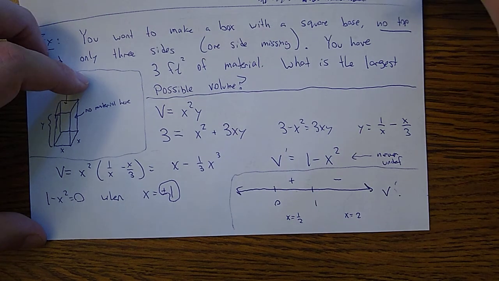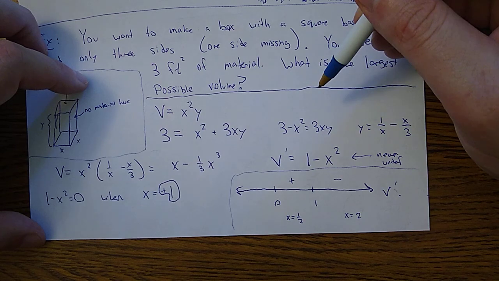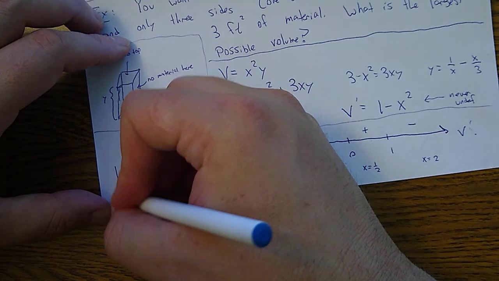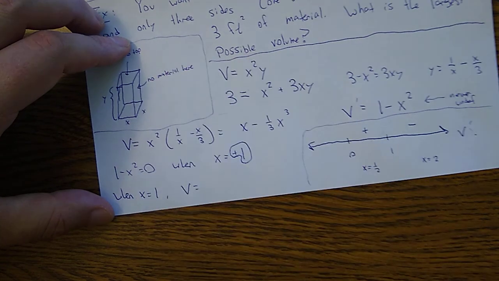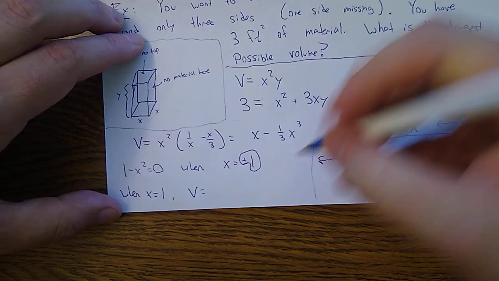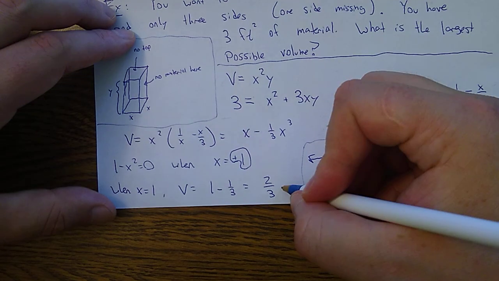And then let's just make sure we answer the question. The question is, what is the largest possible volume? The volume when x equals 1 is 1 minus 1/3, which is 2/3. And everything was measured in feet, so this should be cubic feet.